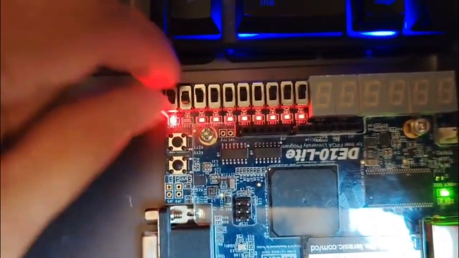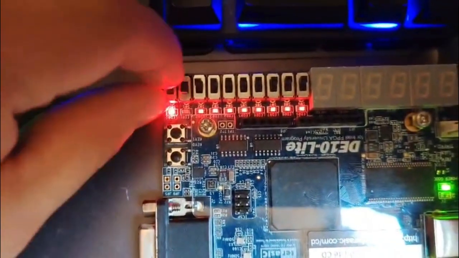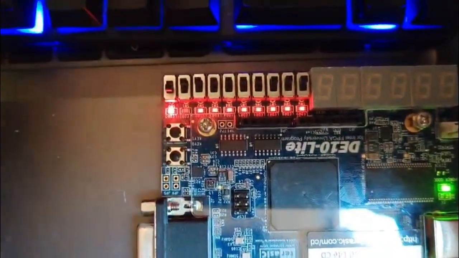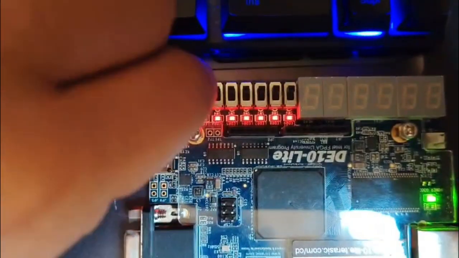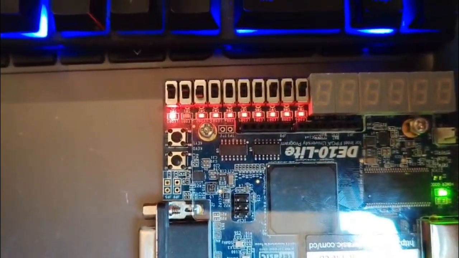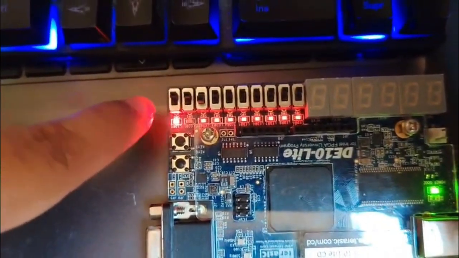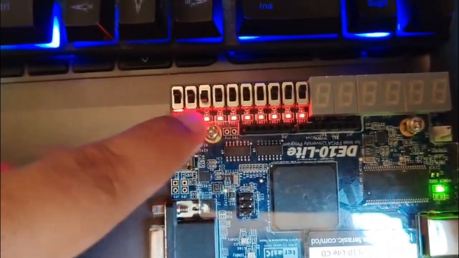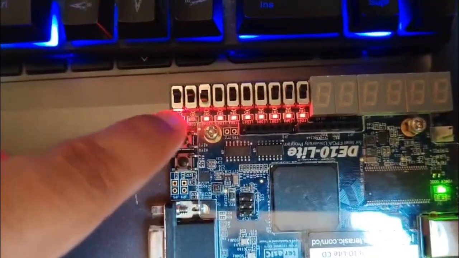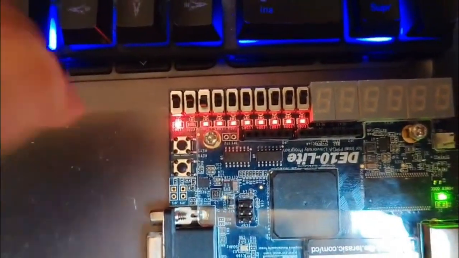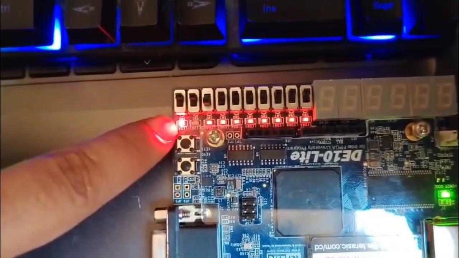Then you can see that it doesn't matter which of the three inputs is the one to get a 1. Here we have x and y at 0 and carry in 1, and then we have 1.